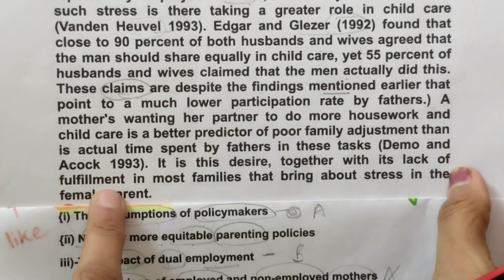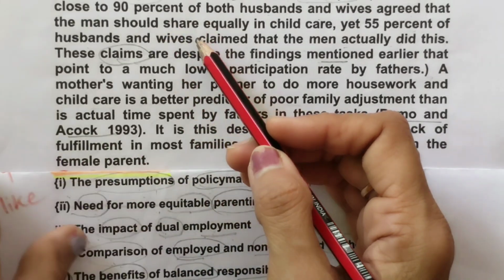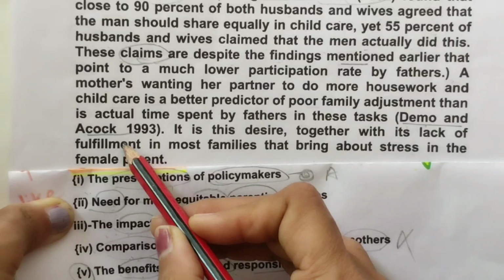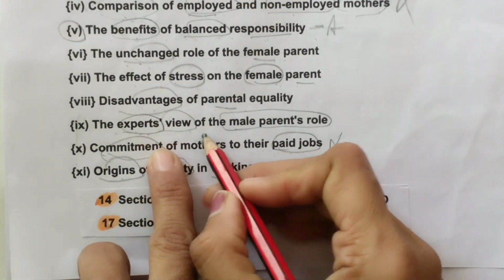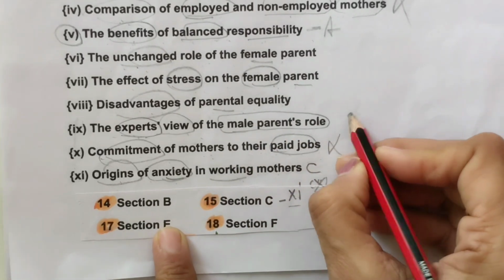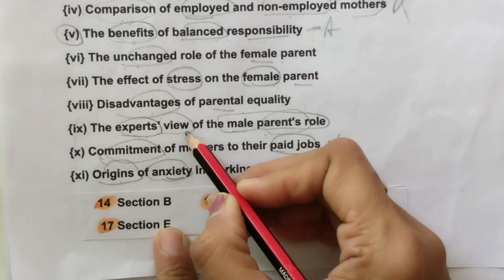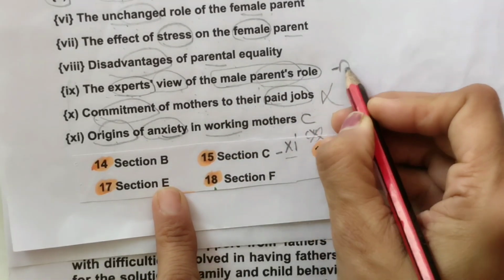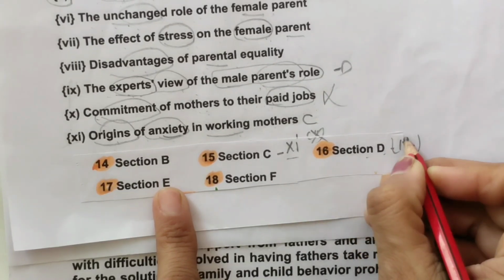I can see another person is also there. So three experts, this person, these two persons, it means they are experts. So experts' view of the male's parental role, yes of course, they are talking about parental roles. Experts' view of the male parent's parental role we will write in front of 9 number, means D paragraph will be 9 number.